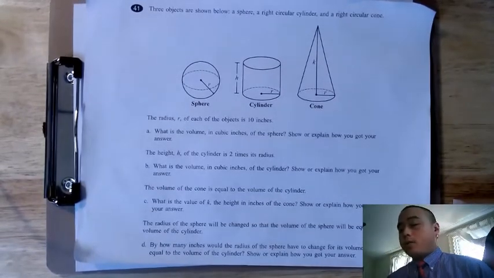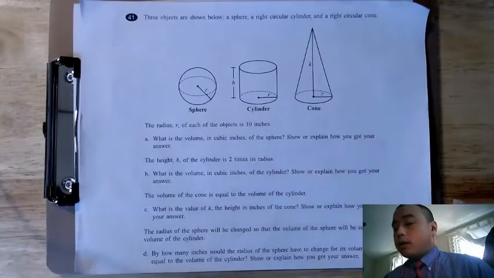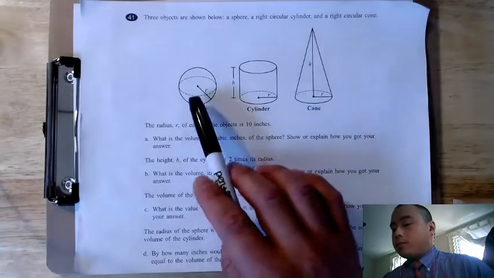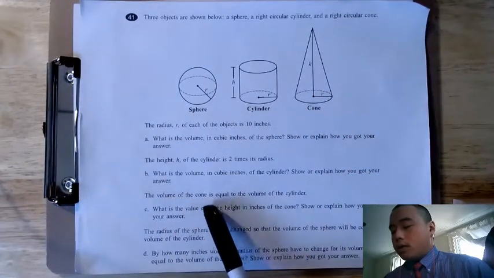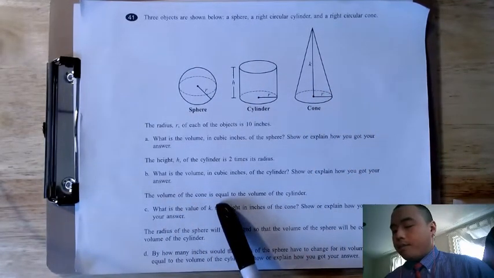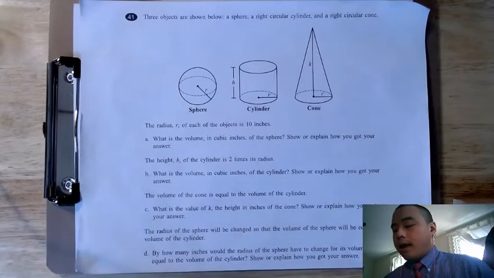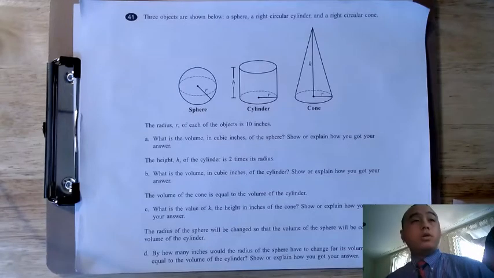Please follow along. Three objects are shown below: a sphere, a right circular cylinder, and a right circular cone. The radius of each of the objects is 10 inches. The volume of the cone is equal to the volume of the cylinder. C. What is the value of K, the height in inches of the cone? Show or explain how you got your answer.